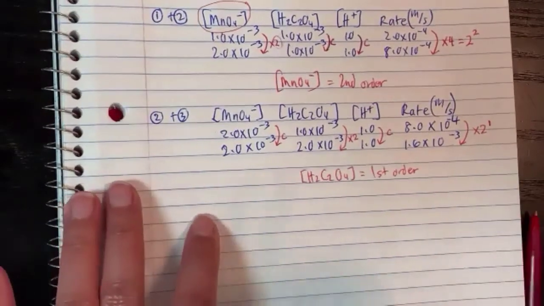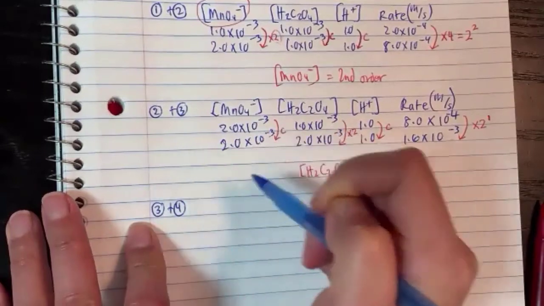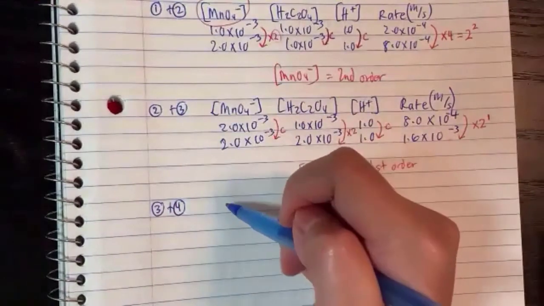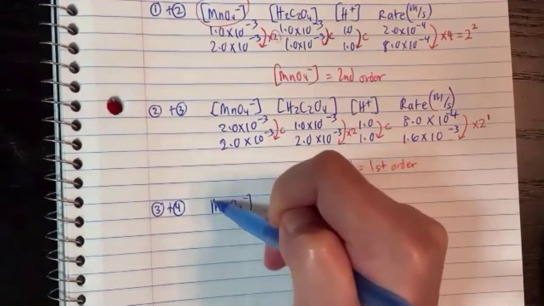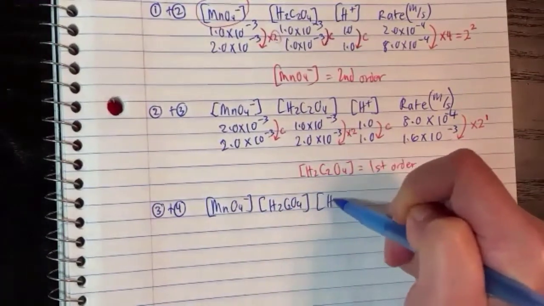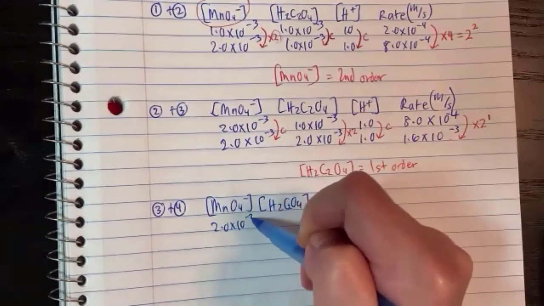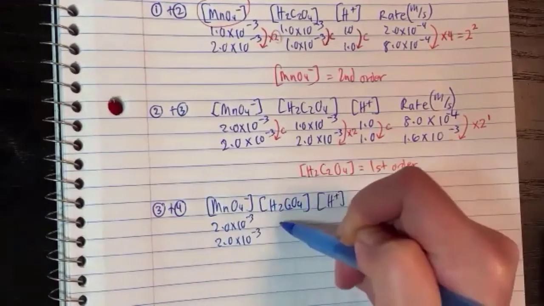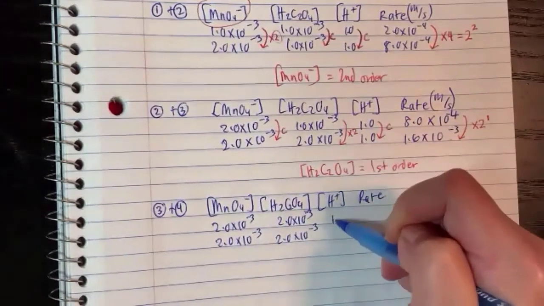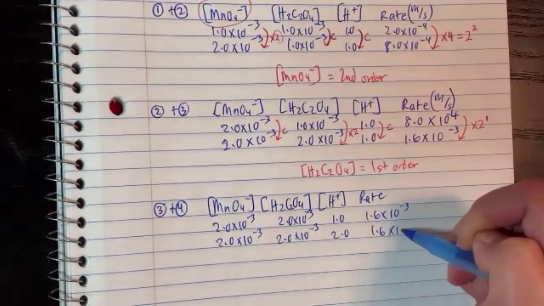Okay. All right, so let's do another 2 lines. It was lines 3 and 4. Let me go ahead and write it out. Three and 4 is 2 times 10 to the minus 3, and this is 1, this is 2, and this is 1.6 times 10 to the minus 3.